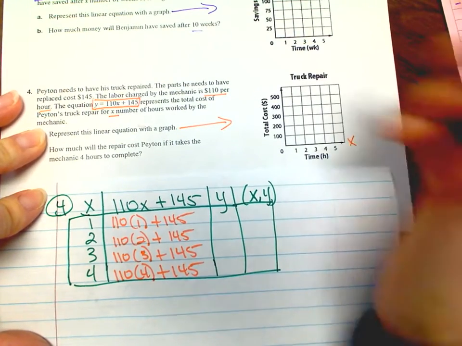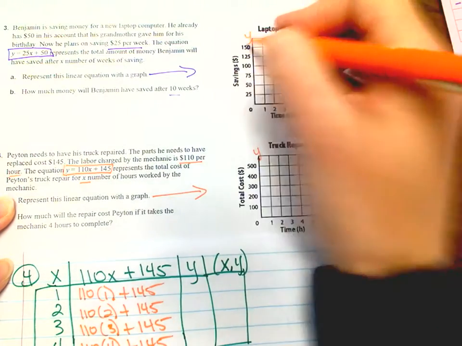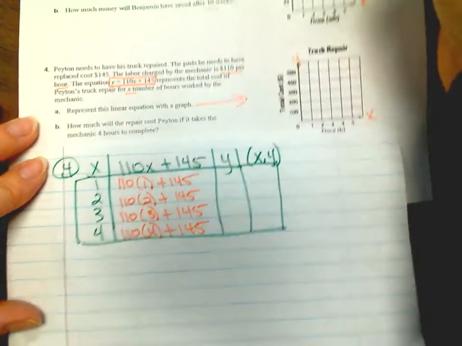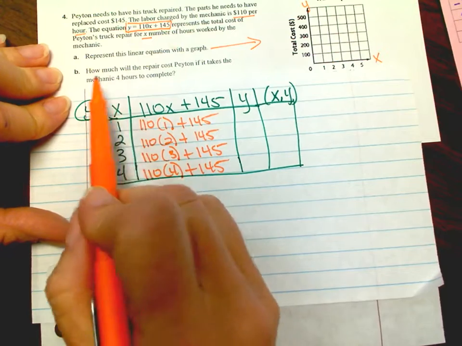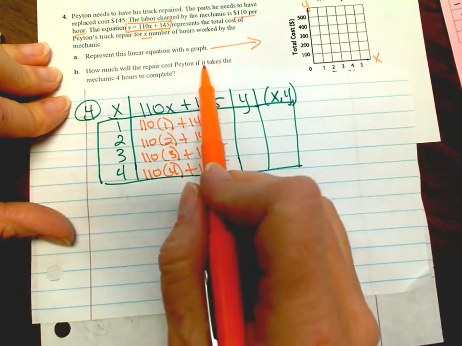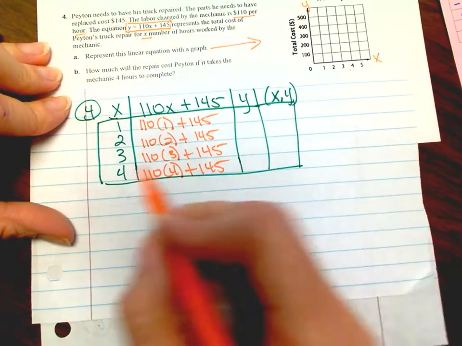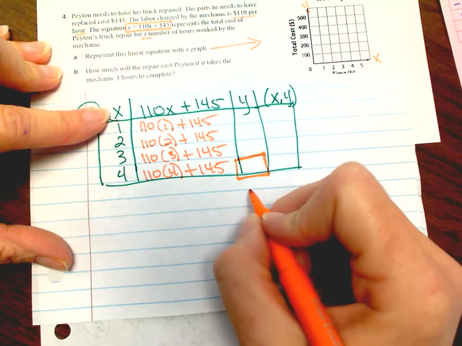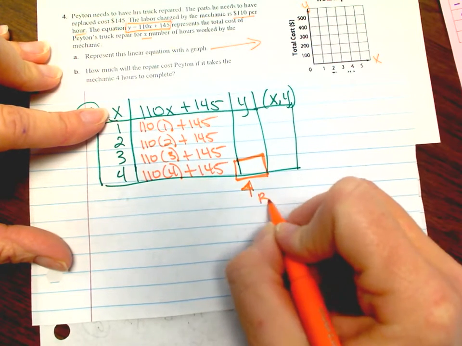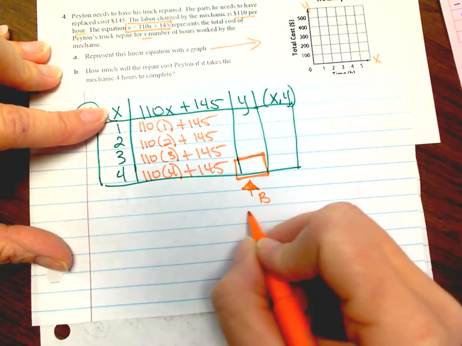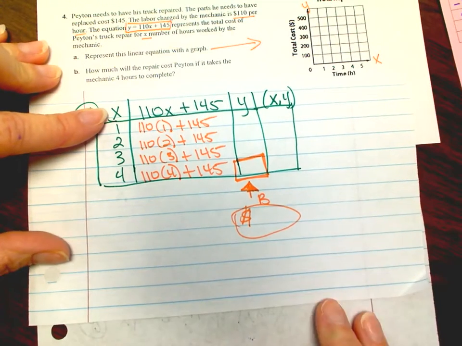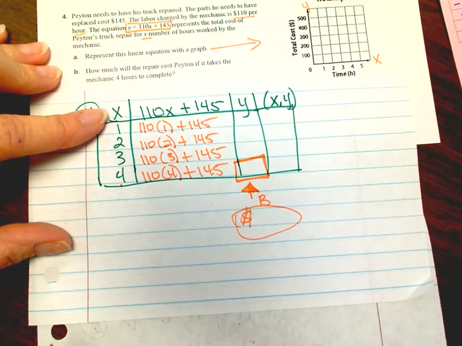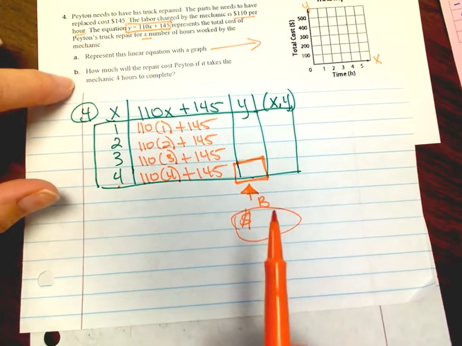And always know these are your x's and this is your y. X, y, just in case you forget. Always label your graph. And B, how much will the repair cost Peyton if it takes the mechanic 4 hours to complete? So after you've graphed your line, you want to take this amount right here, and this is your answer to B. But it must be in money form. Okay? How much money will it cost for 4 hours? So this is your answer in money for answer B.